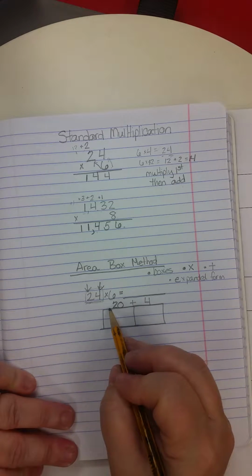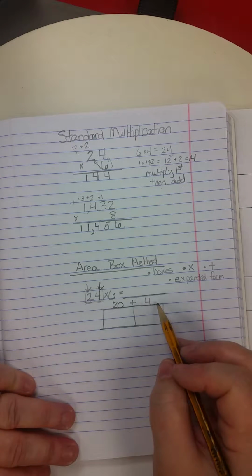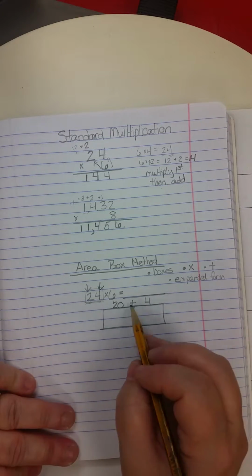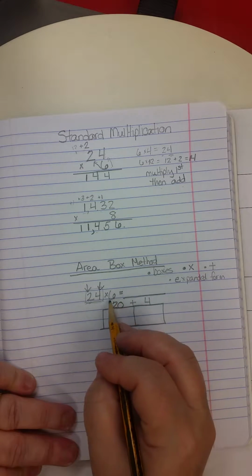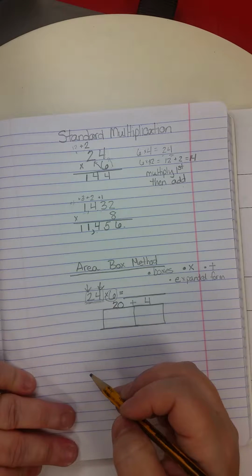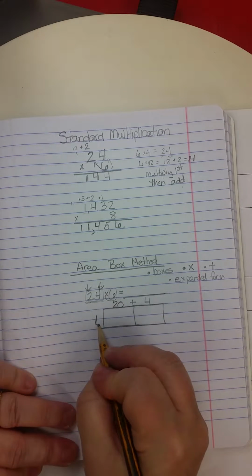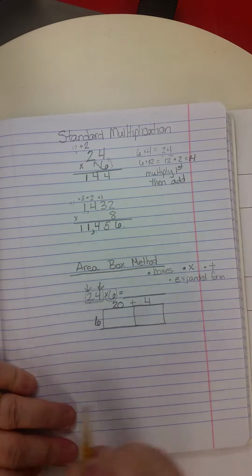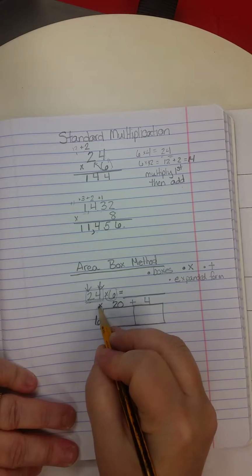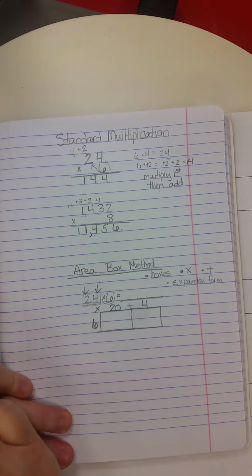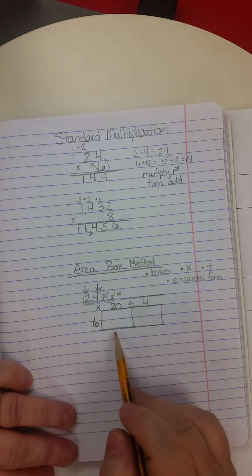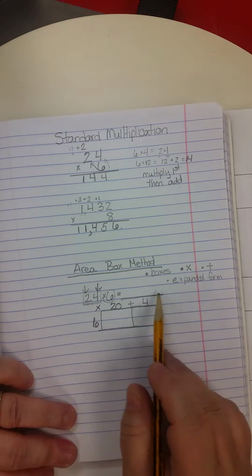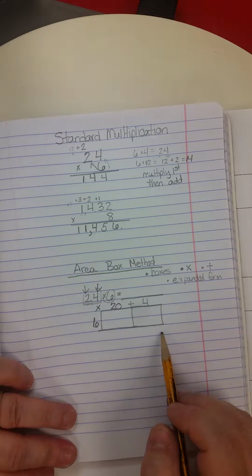There's my plus sign because I'm expanding it out, like putting air in a balloon to expand it. I'm adding the values, okay? Now I have my number here. My single digit goes on the side. And the last setup is my reminder of multiplication. So now I've taken this problem and I've set it up into my area box method, okay?